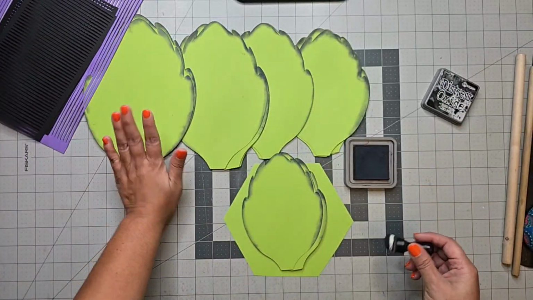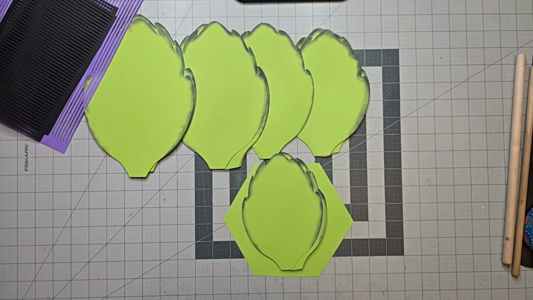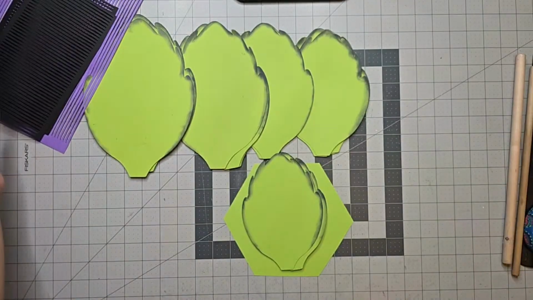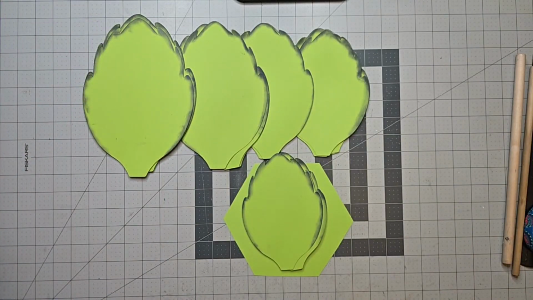Okay. So that is how we did our Distress Oxide. I was distressing while watching Miss Julie during her live, so that way y'all didn't have to sit through all of the inking like y'all did yesterday, ever so patiently.